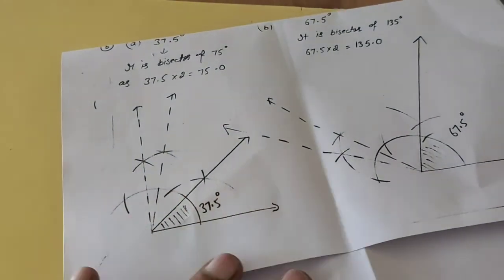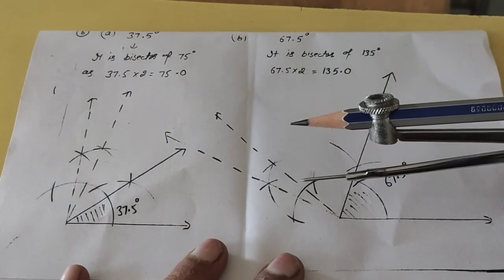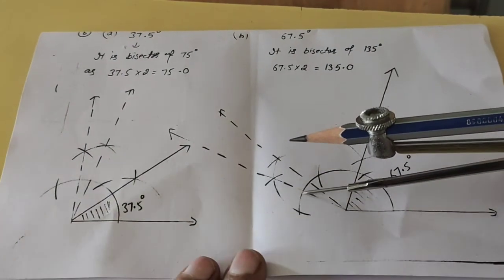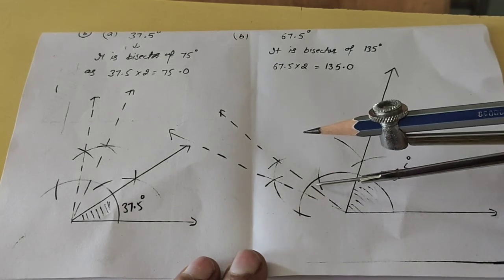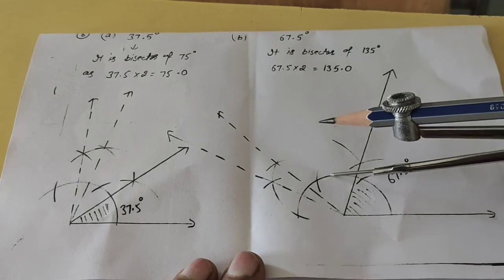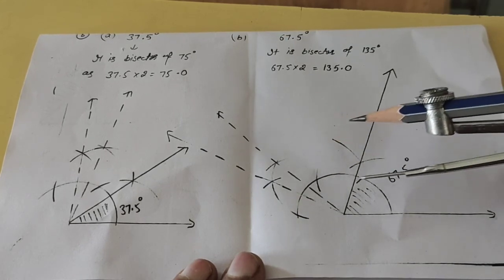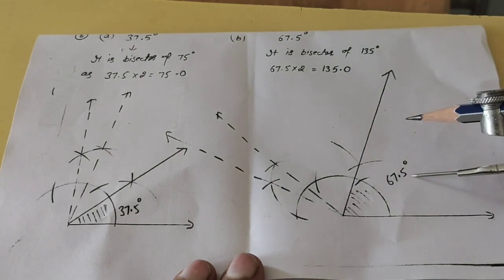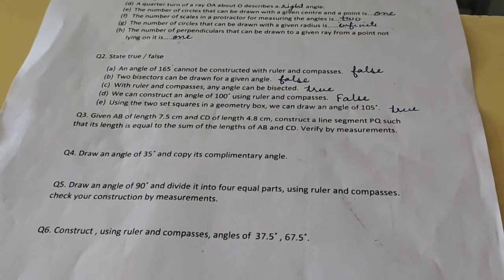And in this you can see, first of all we need to reach 135 degree. How can we get 135? It's the bisector of 150 and 120. So this is 135 degree. Now with the 135 we can do the half of 135 to get the 67.5 degree angle. So in this manner, students, your worksheet of practical geometry is complete. I hope it is understood by you. Thank you.